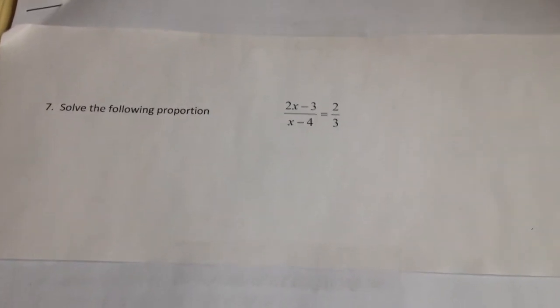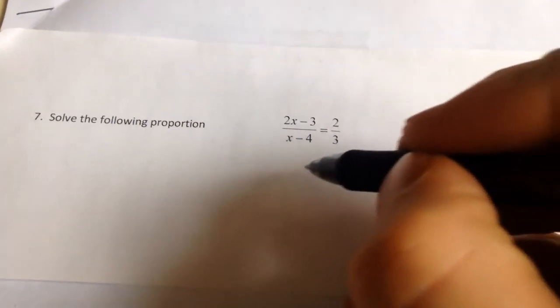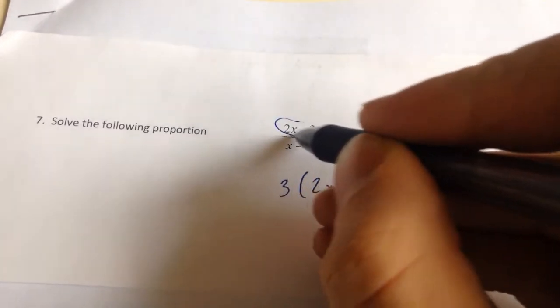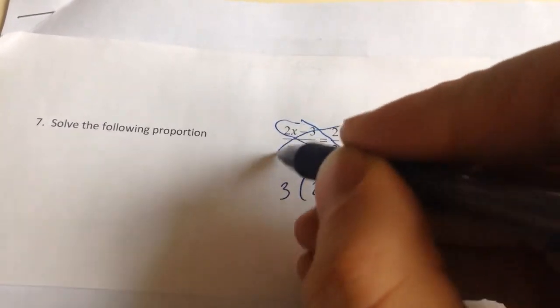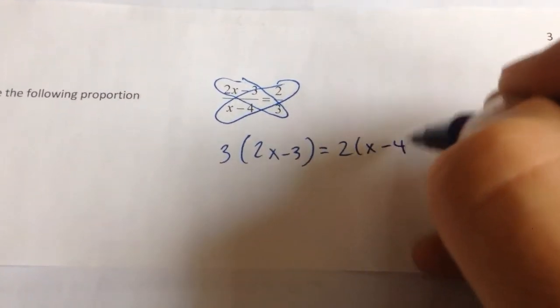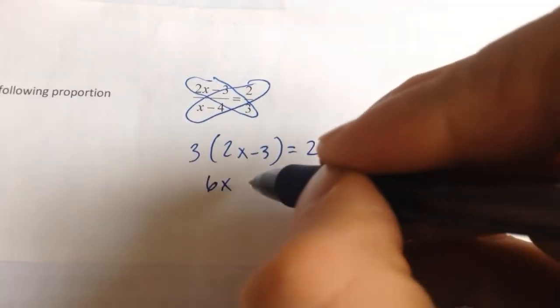In number 7, it says to solve the following proportion. So what I want to do here is cross multiply: 3 times 2x minus 3 and 2 times x minus 4. To solve, you have to be sure to distribute.